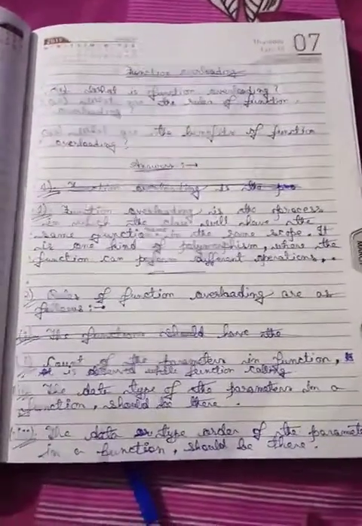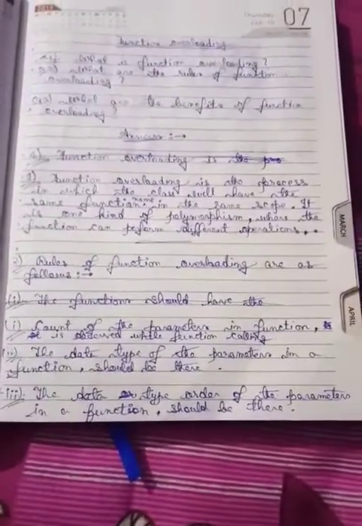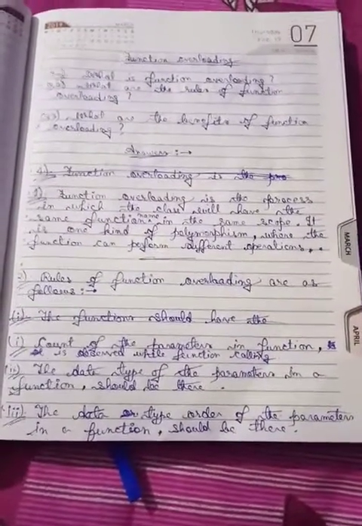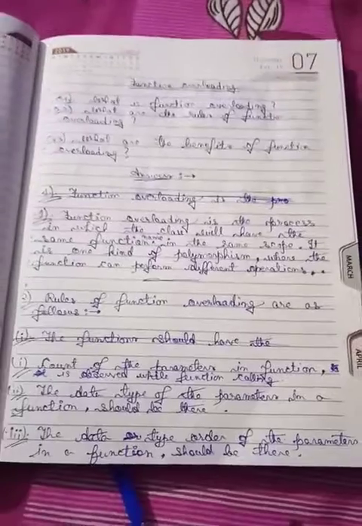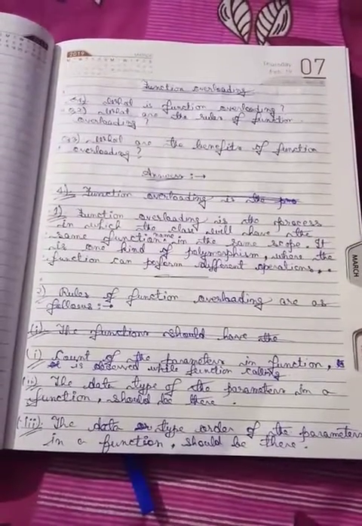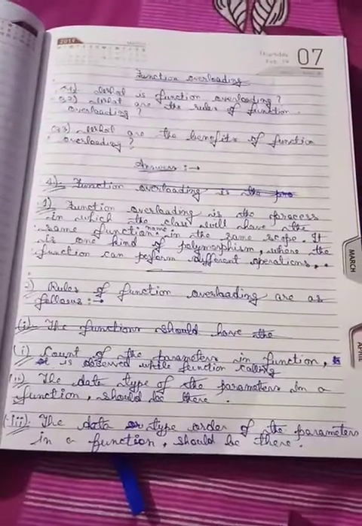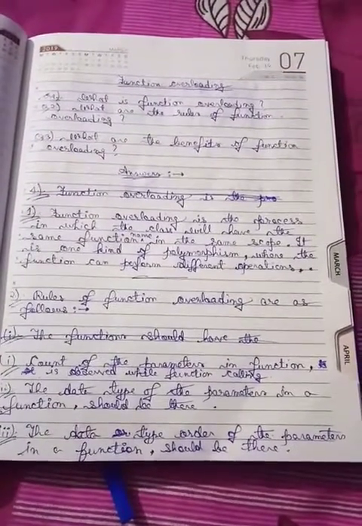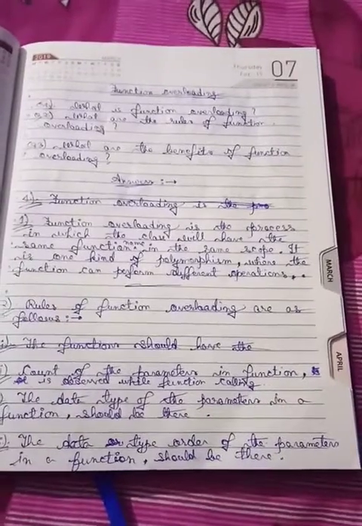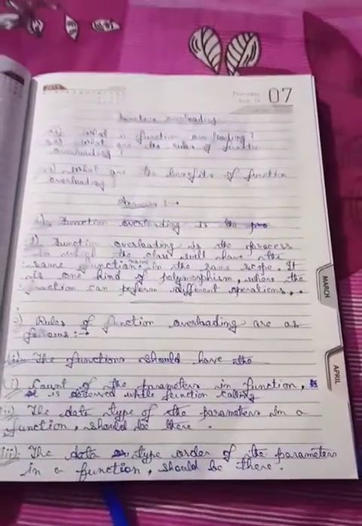Now some rules you can see here. The count of the parameters in a function is observed while function calling. Suppose you want to overload a function void area. You have given two parameters, int a comma int b, and another function void area with int i comma int j comma int k.